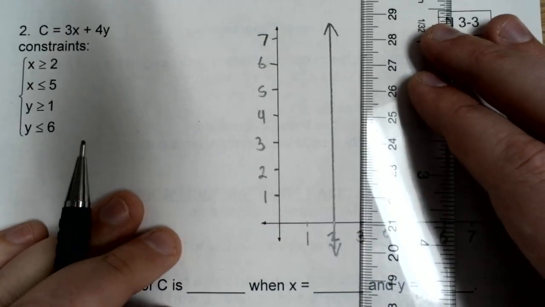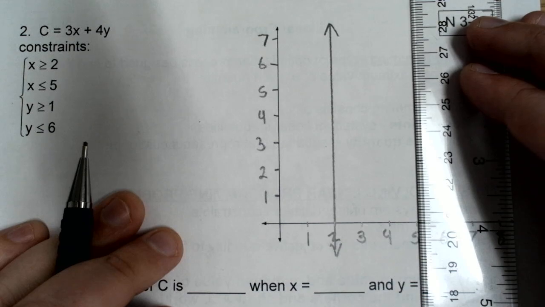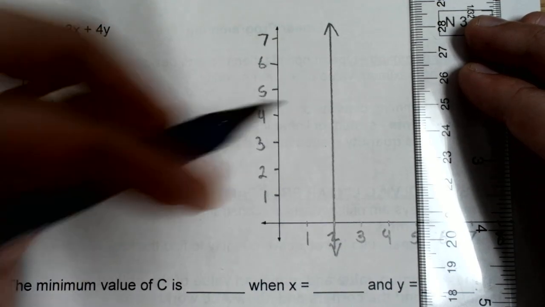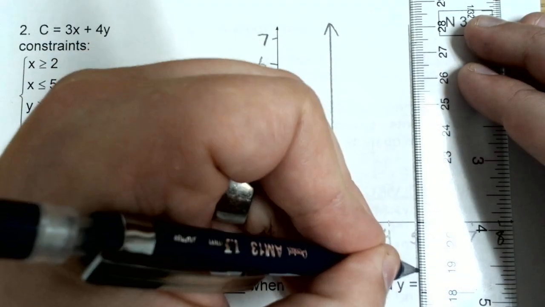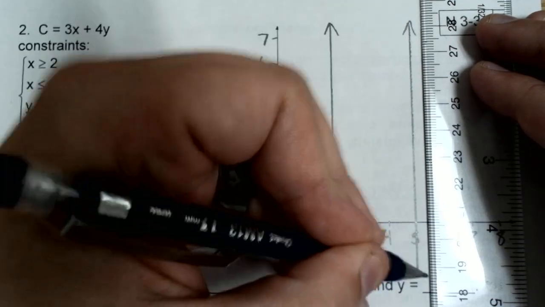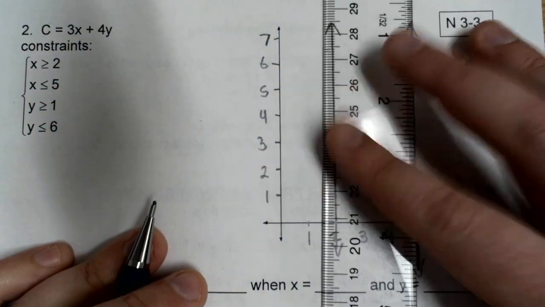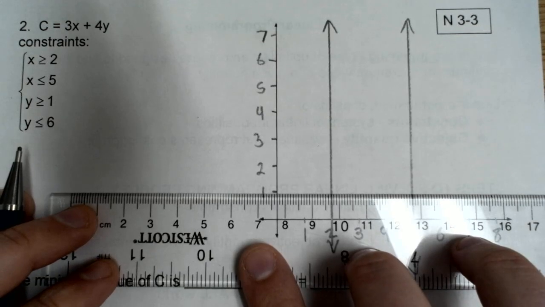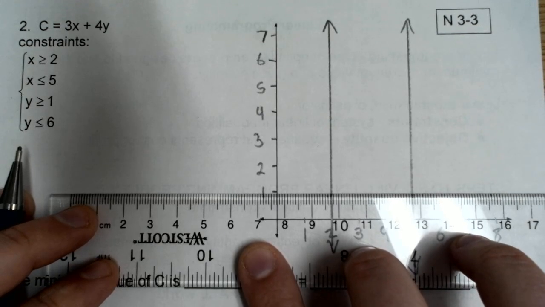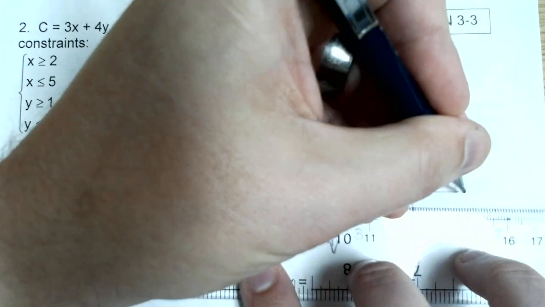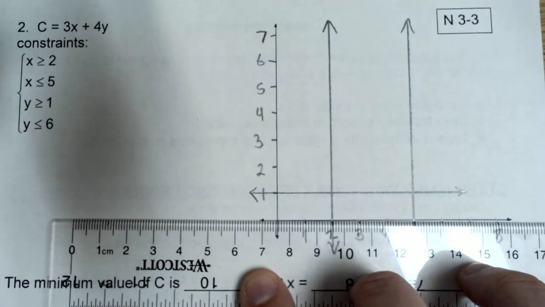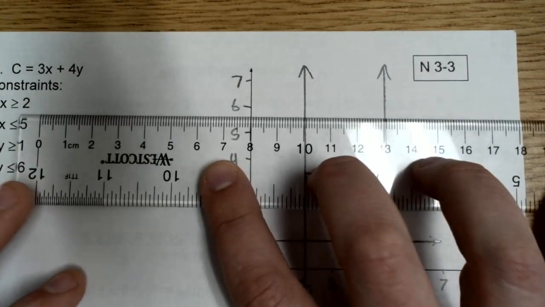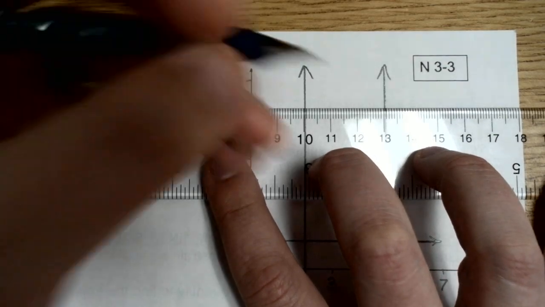So that'll be my first constraint. Then where x is 5, doing my best without markers to keep it as straight as possible. Then I've got y is 1, going across this way, and y is 6, like right there.